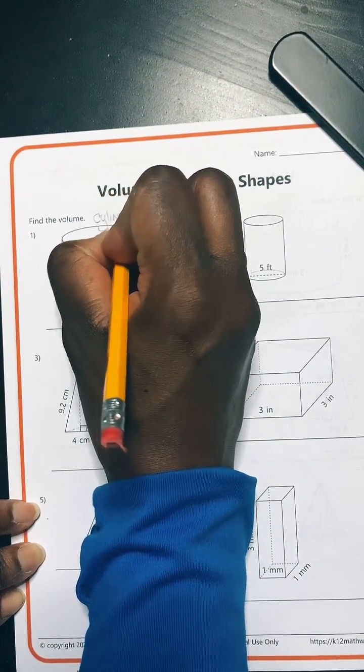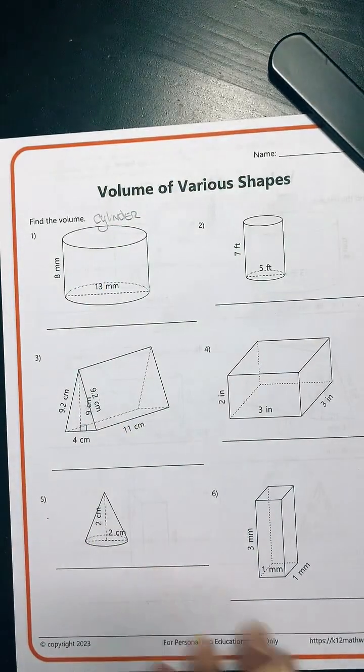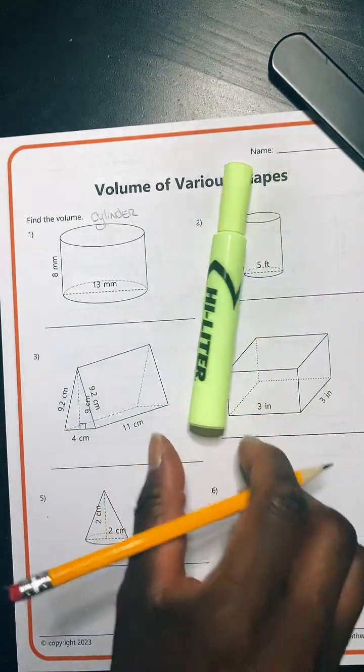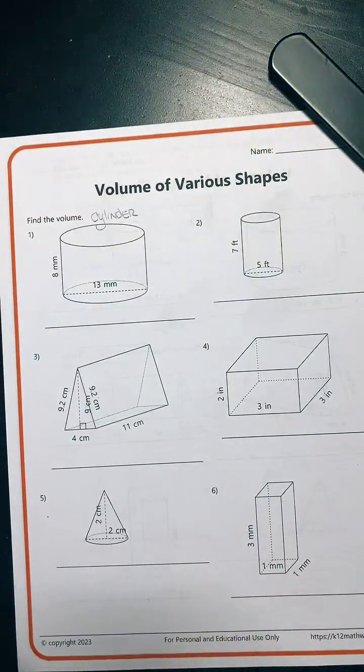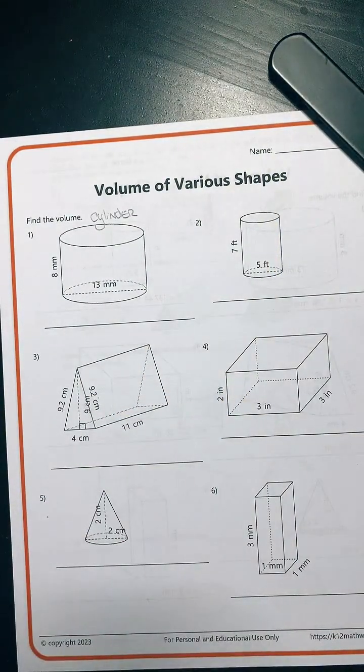We have a lot of cylinders or cylinder-inspired objects everywhere. Okay? Well, if I really wanted to, it could be anything that rolls, like my highlighter. That's considered a cylinder. My chapstick, that's a cylinder.